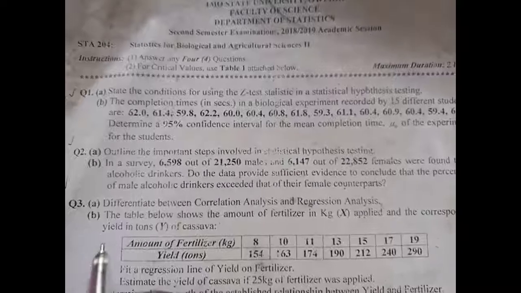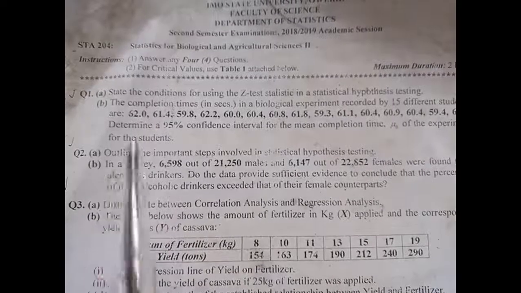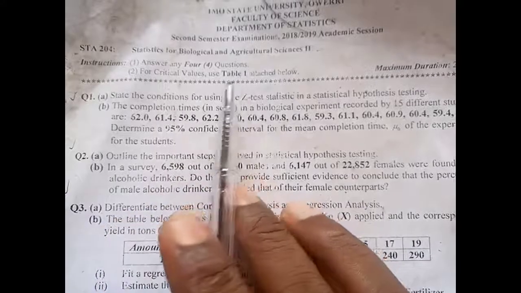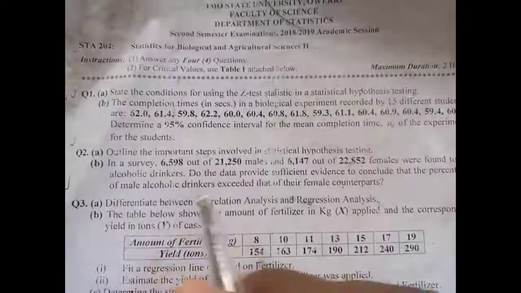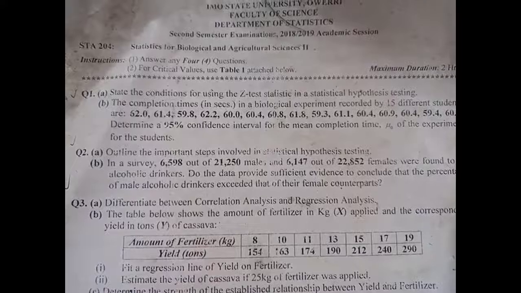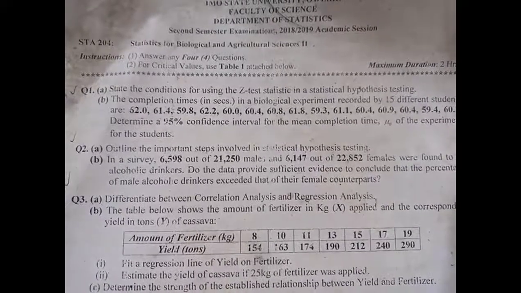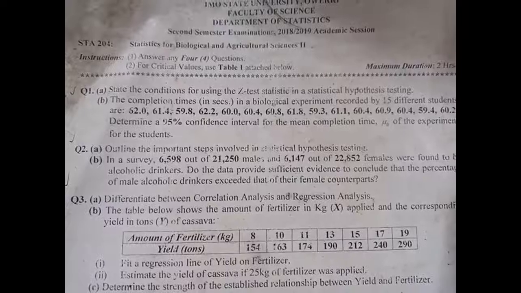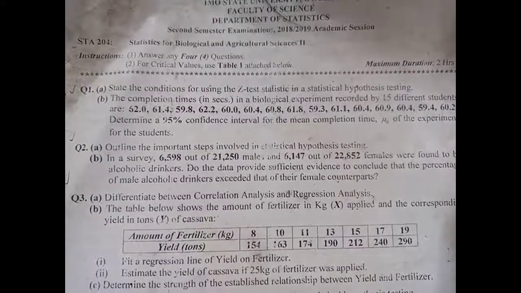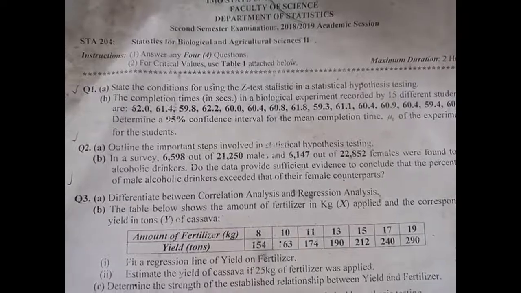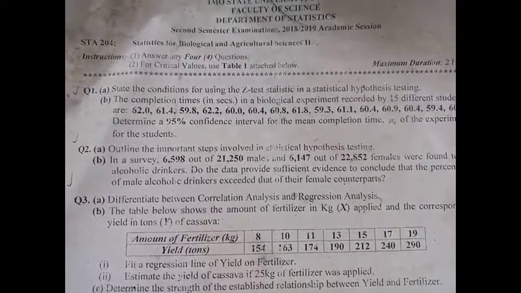In this video, we want to compile the solution set for Stat 204, that's Statistics for Biological and Agricultural Sciences. It's also advisable for physical science students to watch this video and learn from it because it is the same syllabus. What I mean by physical science is the Department of Physics, Chemistry, Computer Science, and Engineering.